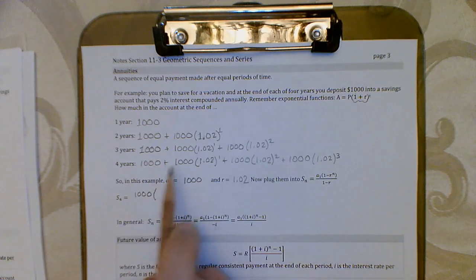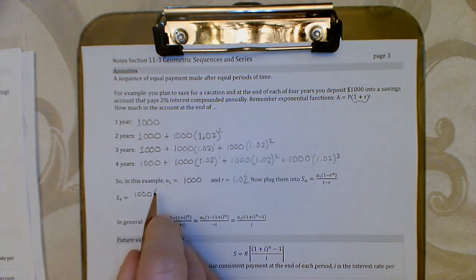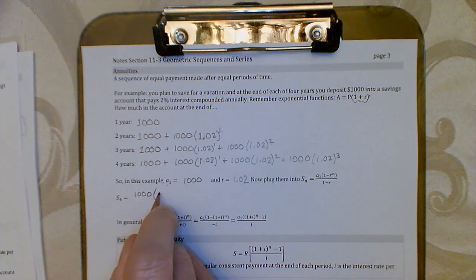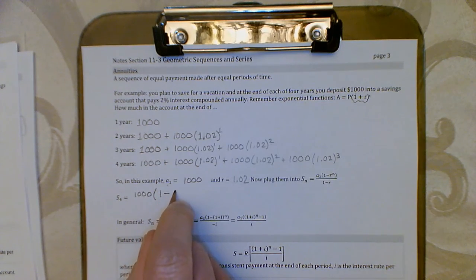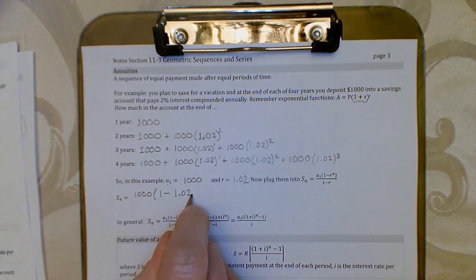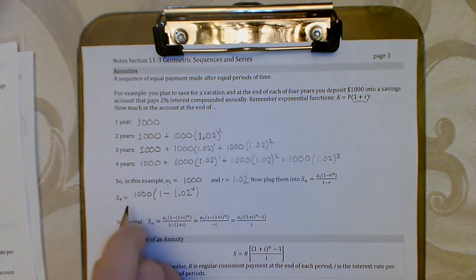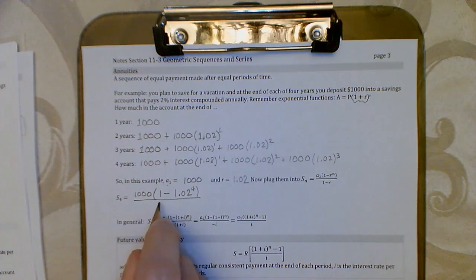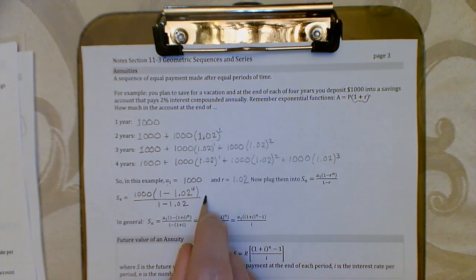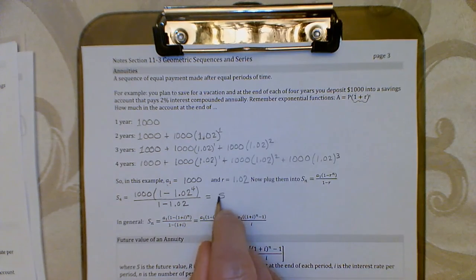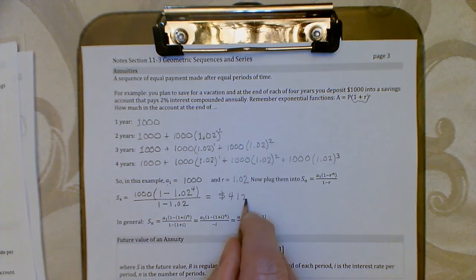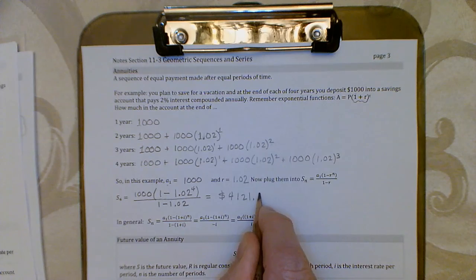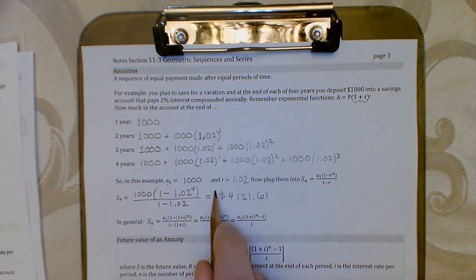Adding those up rather than taking a calculator and doing that, we can simply just do 1,000, 1 minus the R of 1.02 raised to the fourth power, and then we do all over 1 minus 1.02. And we plug all that into our calculator, we get $4,121.61 to the nearest penny.